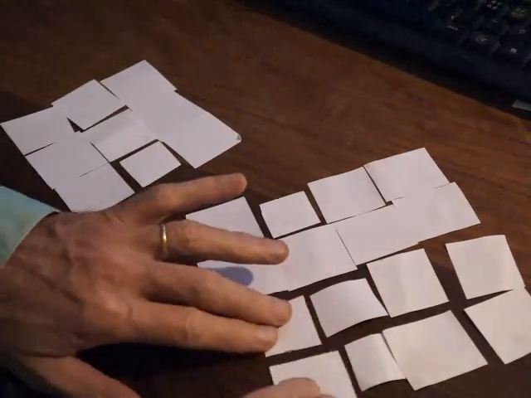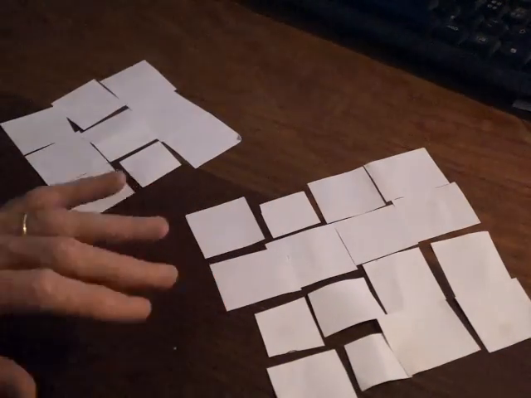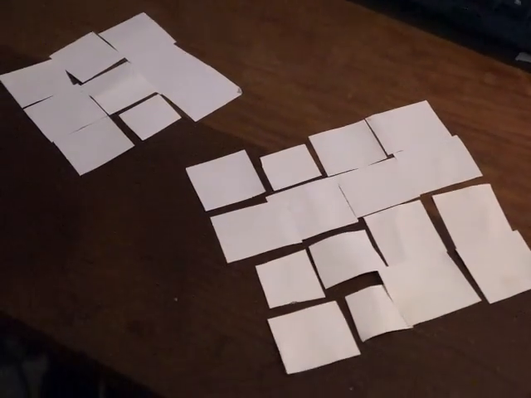This is... Are they all still in the view? Yes, they're all still in the viewfinder.